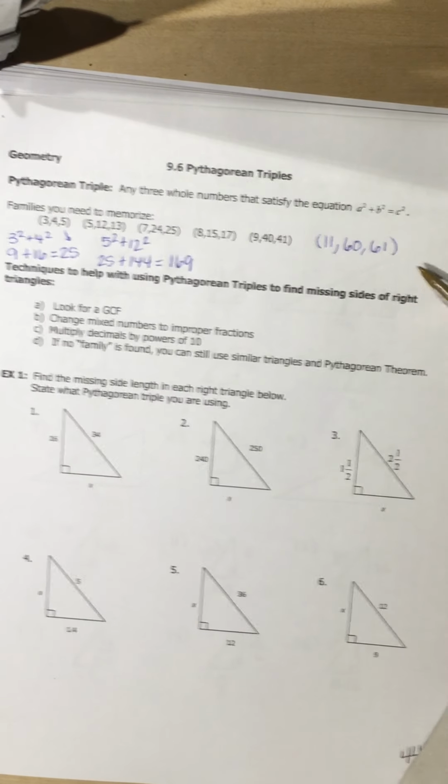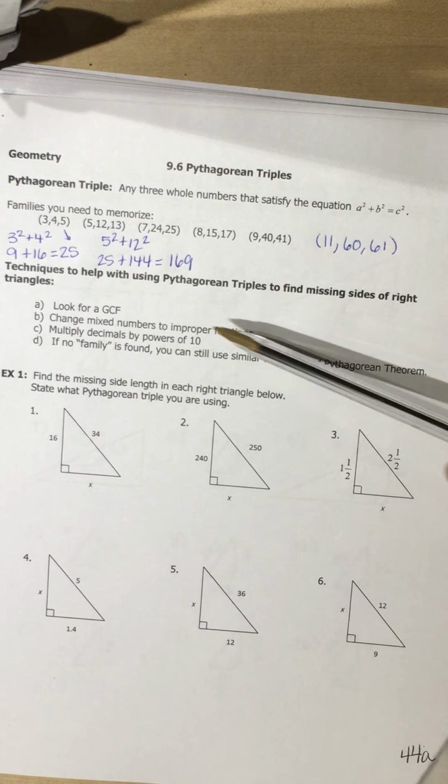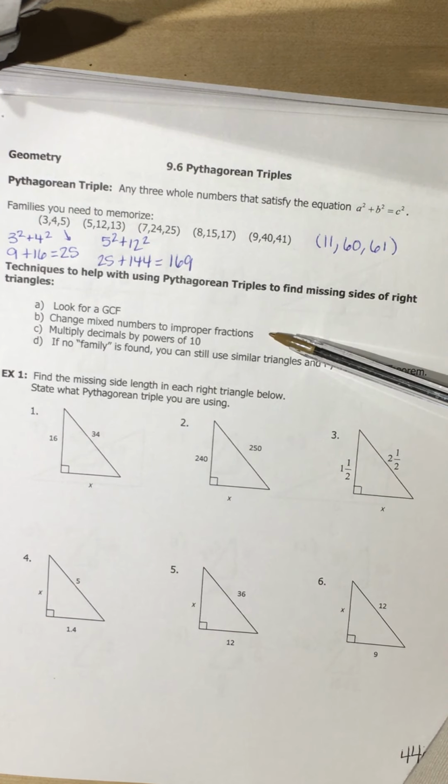Now, these families are helpful because if you can identify which family it's from, you can use the similar triangles and the scale factor to figure out what the missing sides are. So the techniques to help by using Pythagorean triples to find the missing sides of a right triangle, the first thing we're going to do is look for a GCF. If there happen to be any mixed numbers in the problem, you want to change those to improper fractions.